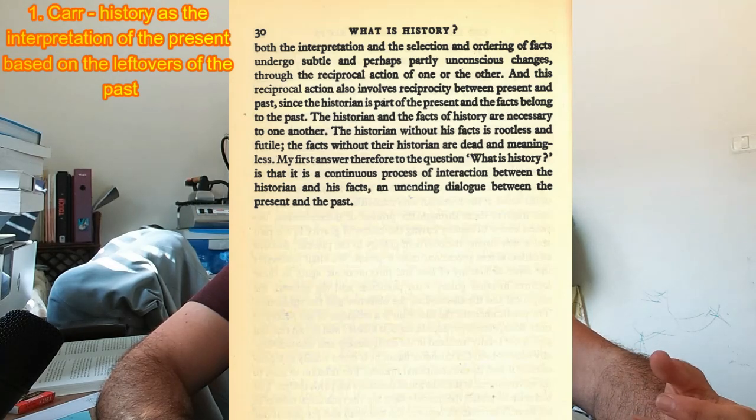And this reciprocal action also involves reciprocity between present and past, since the historian is part of the present and the facts belong to the past. The historian and the facts of history are necessary to one another. The historian without his facts is rootless and futile. The facts without their historian are dead and meaningless.